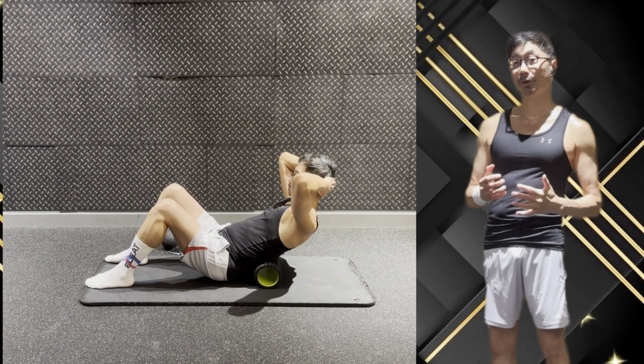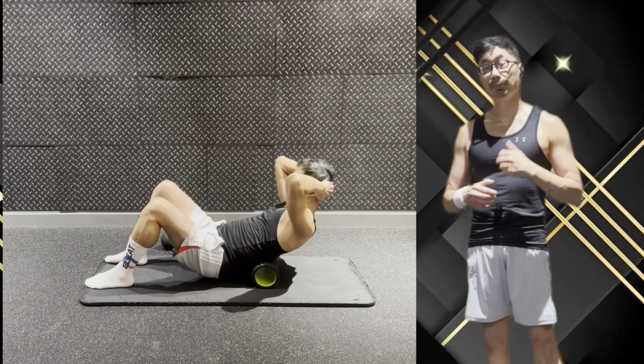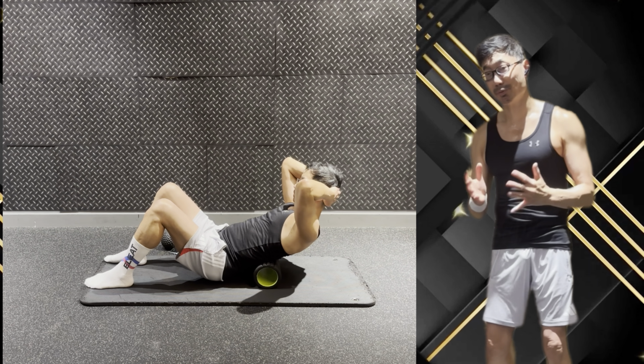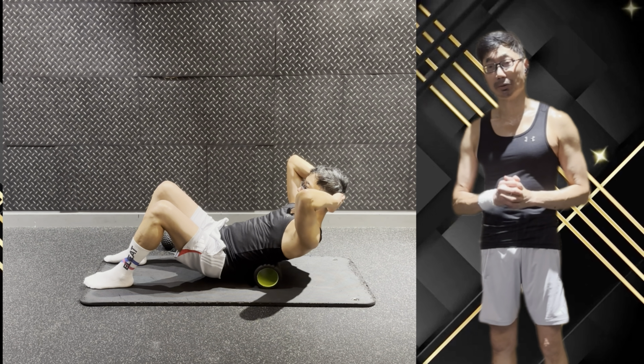So I start at the base of my rib cage. The objective here is not to roll around my muscle tissues. What I'm trying to do with this roller is to get underneath that muscular tightness and actively look for any spinal or rib joints that might be stiff or restricted.